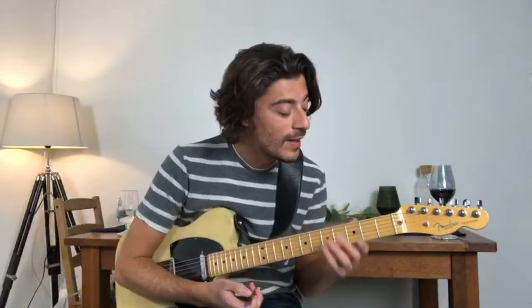But if I'm in the key of A major, I know there's 3 sharps. I know there's C sharp, F sharp, and G sharp. I know a lot of stuff because I'm such a geek, but then at the same time, I don't know a lot of stuff.